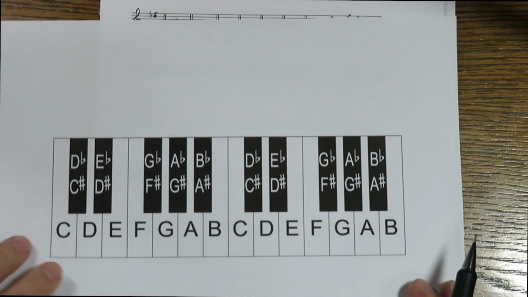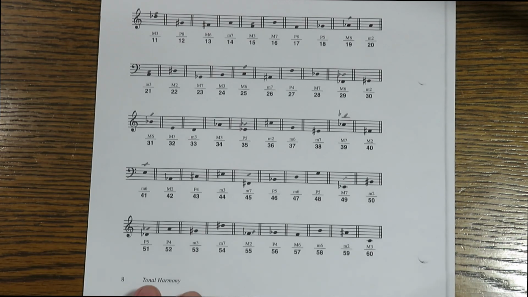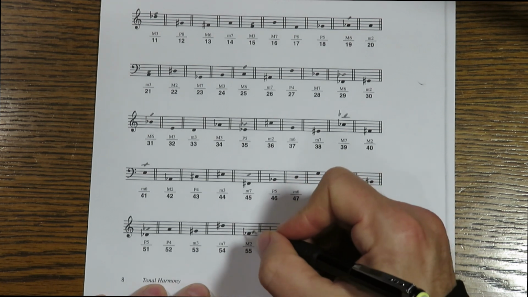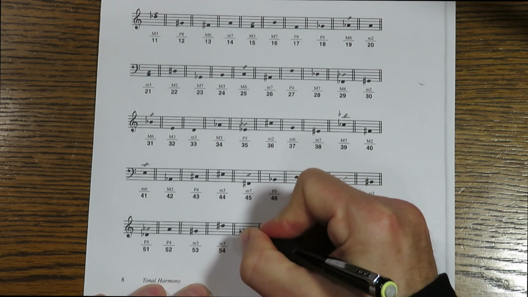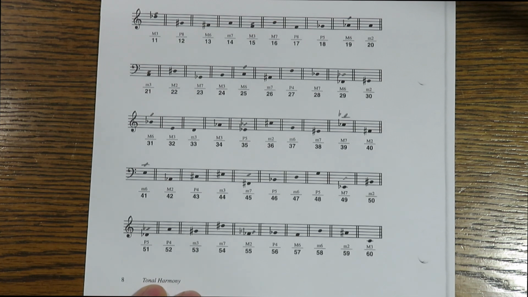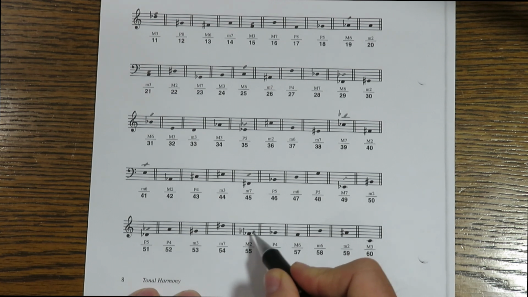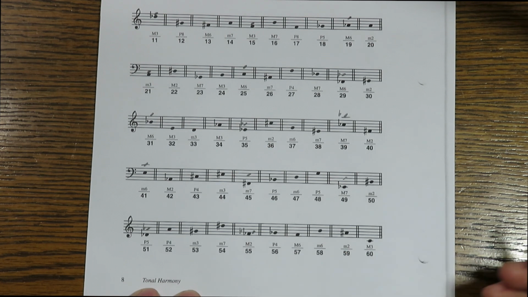All right. So we're going to need to flat that. It looks like we're going to have to put our flat over here. Normally we'd try and keep that to the right, but I guess they weren't predicting that that was going to happen. So we do the best we can. Sometimes music's weird.